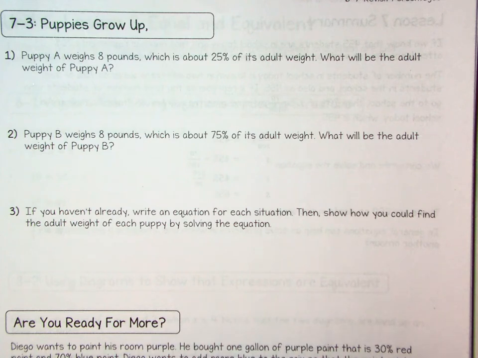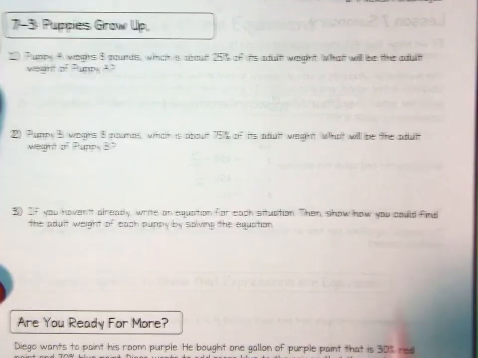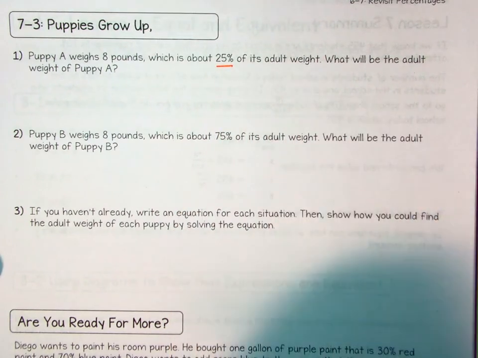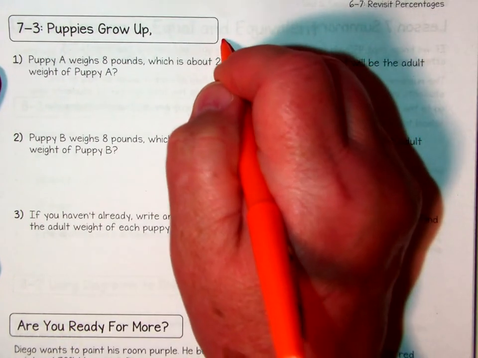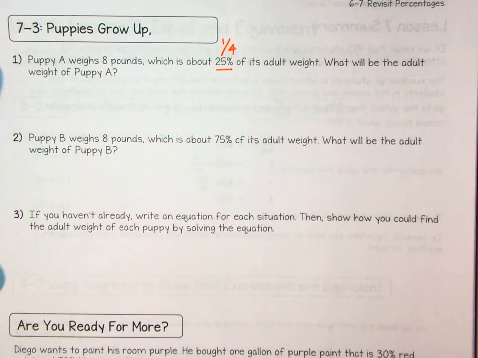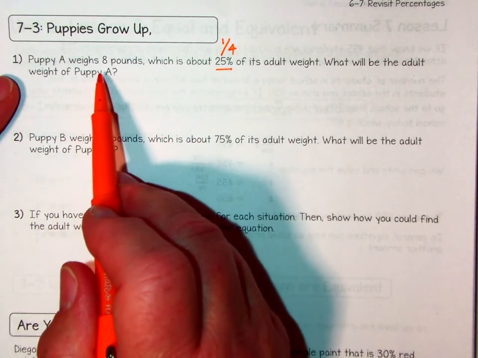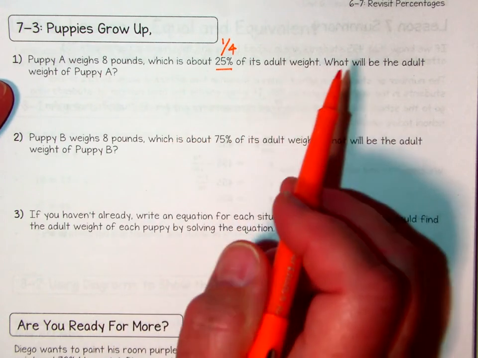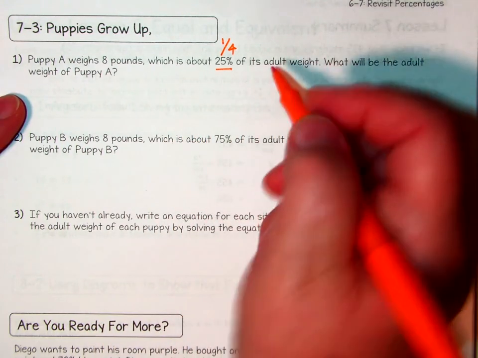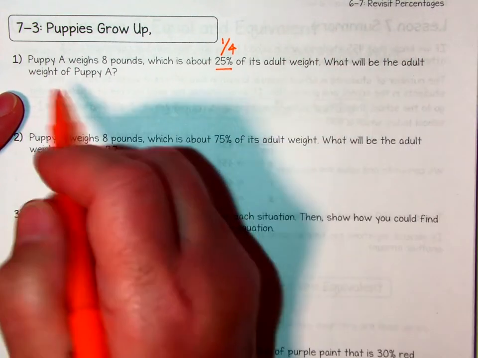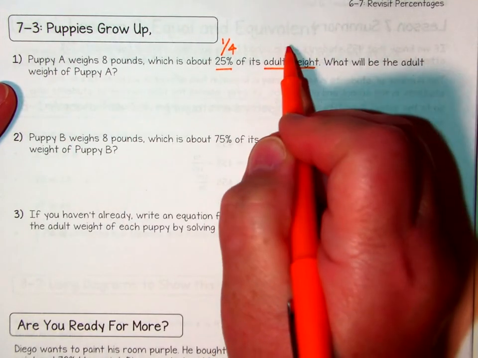Number one states puppy A weighs 8 pounds, which is about 25% of its adult weight. What will be the adult weight of puppy A? So I know 25% is a benchmark percentage. It's one that's easily converted to a fraction. I know that 25% is equal to 1/4. So this means 8 pounds is 1/4 of its adult weight. And it's asking what will be the adult weight. So that's our unknown. The adult weight is what we don't know.